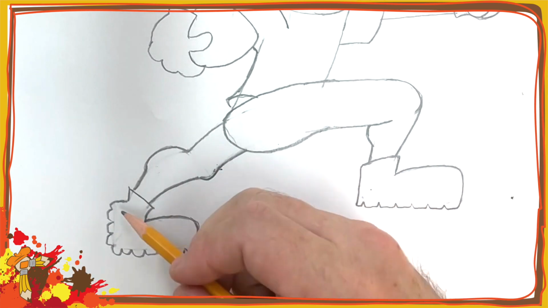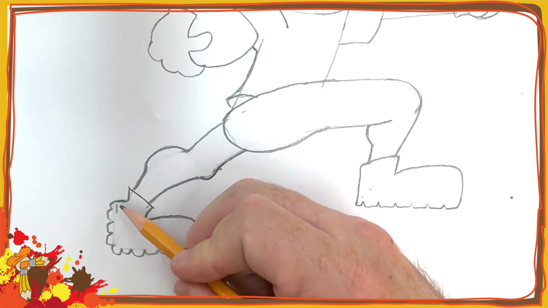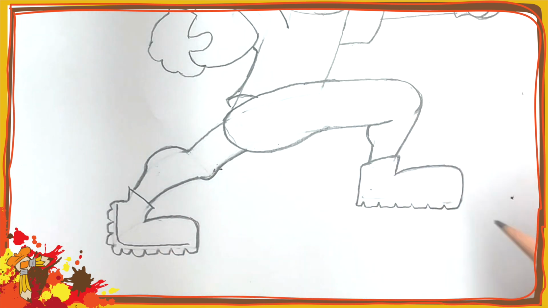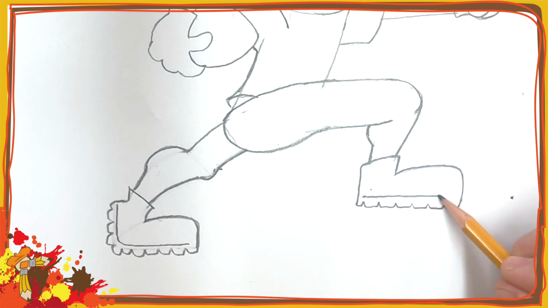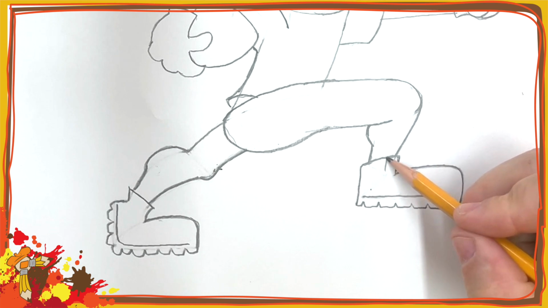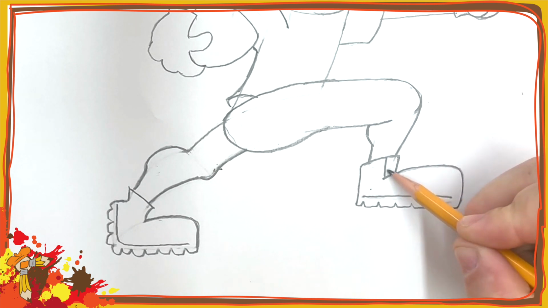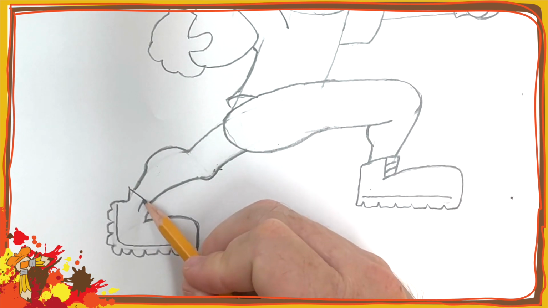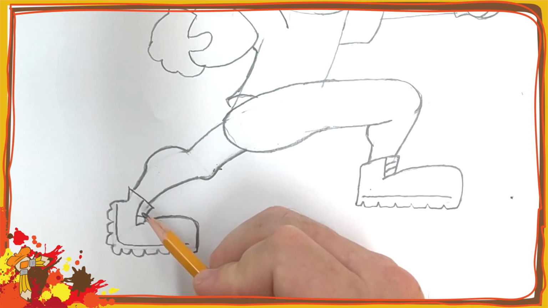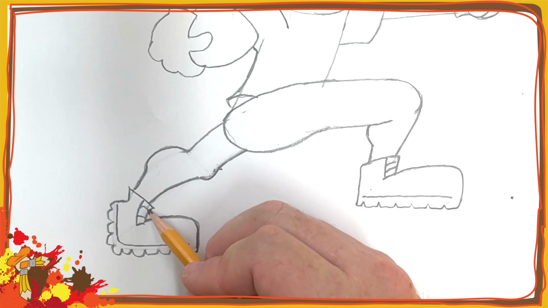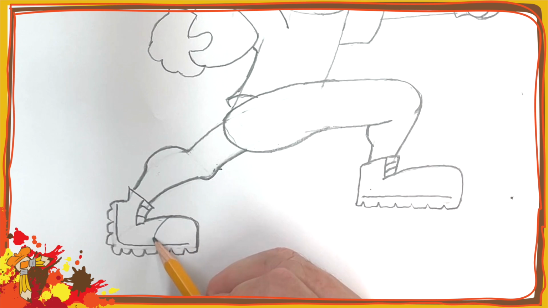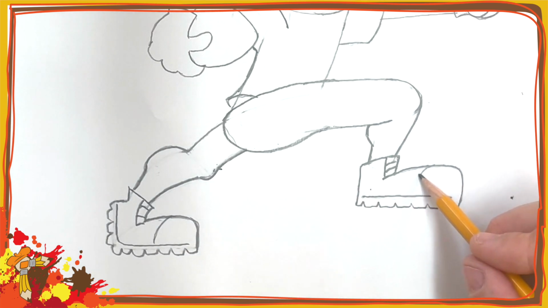Then we're going to add a line right on top of the cleats. This is going to separate his sole from the top of his shoe, just like that. Do the same thing on this side. And we're just going to draw a little line down and over. These are going to look like laces. Same thing on this back foot here. Just bring it down and come across just like that right there. And we're just going to draw a little arch for the front of his shoe.